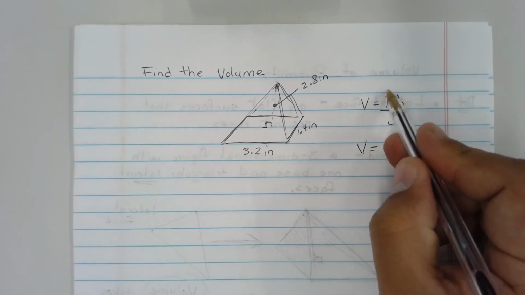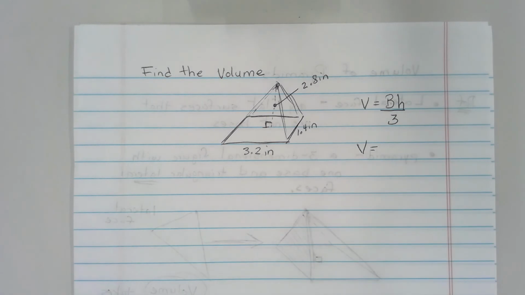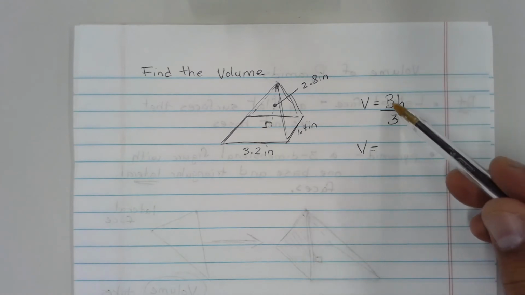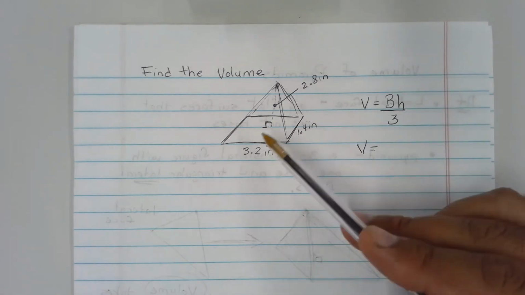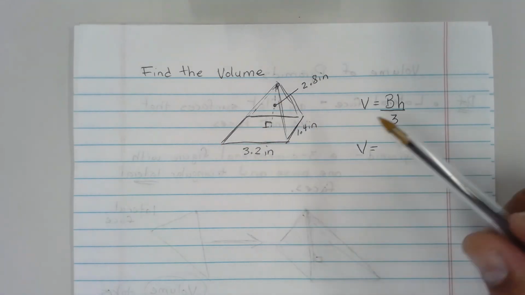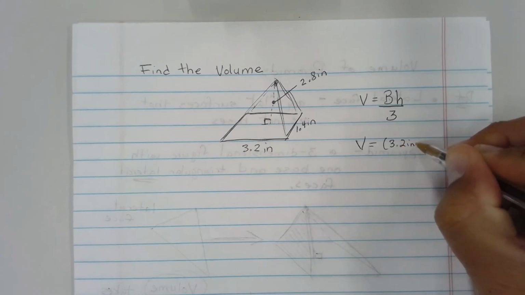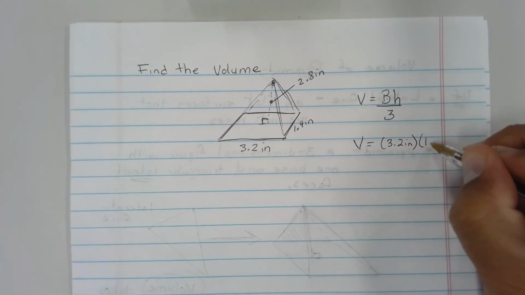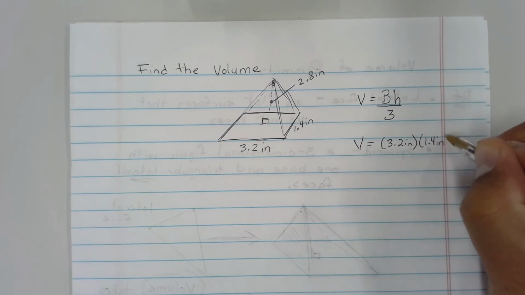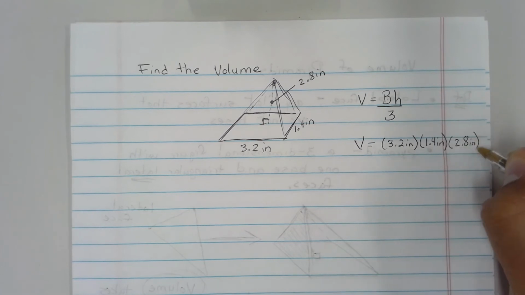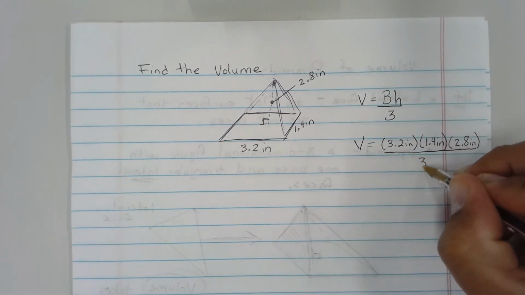Volume is equal, again, this is important because a lot of times I used to get confused doing this stuff because I didn't understand what the capital B meant. I looked at the formulas, and if you don't know how to use the formula, then you get stuck. So according to this, capital B just represents what? The base. Well, the base can be calculated by multiplying what? 3.2 inch times 1.4 inch times the height, which is 2.8 inch. All of that divided by 3.